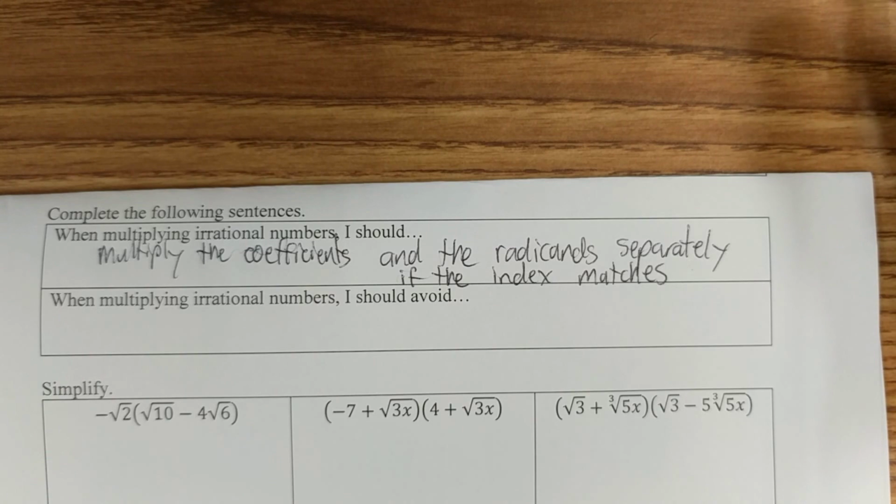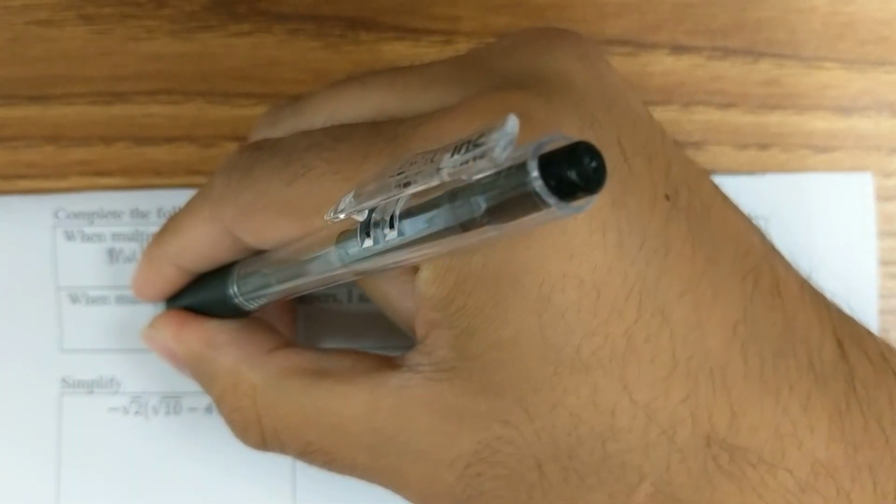So that means that we need to avoid multiplying whenever the index does not match.